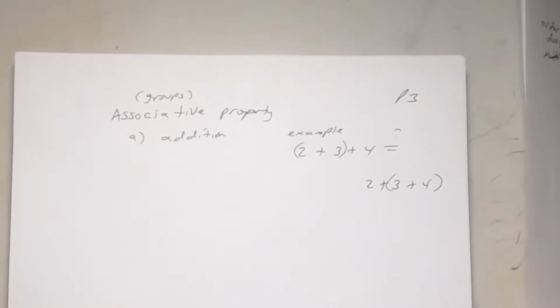Okay? So we talk about grouping, and it's normally 3 things in this section that you're grouping. So when you use the associative property of addition, you're going to group the first 2 things, and then on the next side, you're going to group what? The last 2. Okay? All right, so that's the associative property of addition.